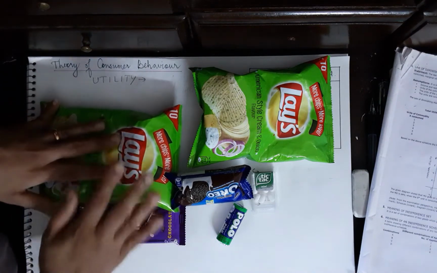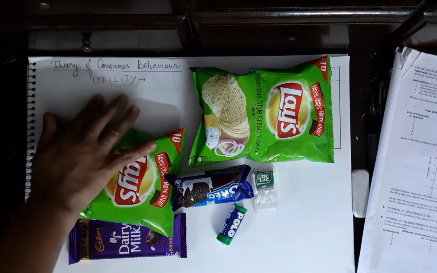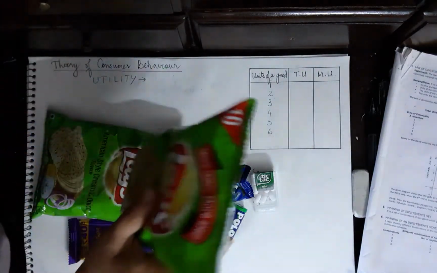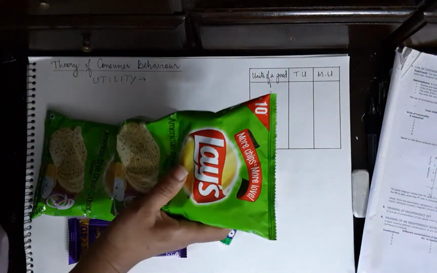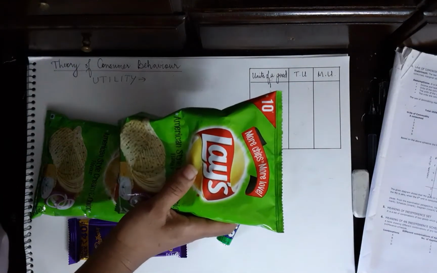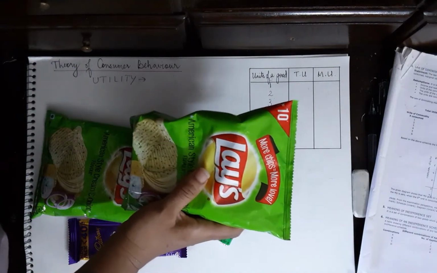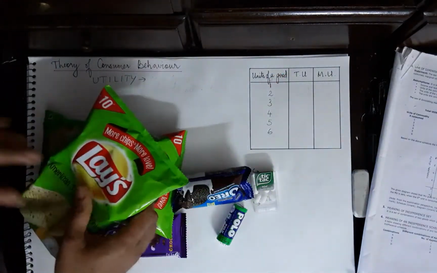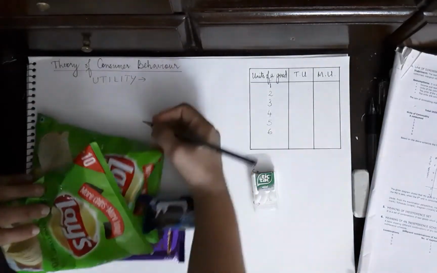Well, what is utility? To understand utility, I'll ask you a question. Can we say that this packet of chips, the packet of Lay's, has utility for us? Yes, it has. Because utility is the want satisfying capacity of a good. Let me write that down for you. What is utility?